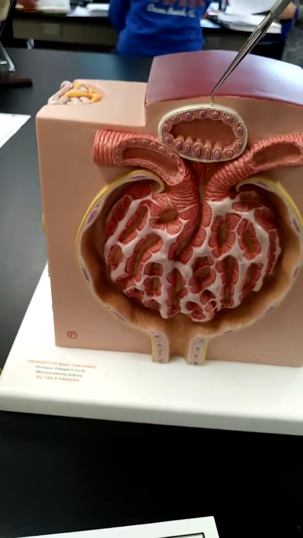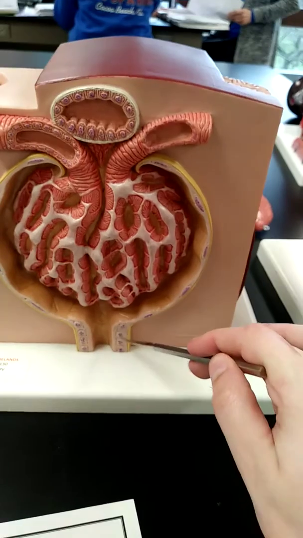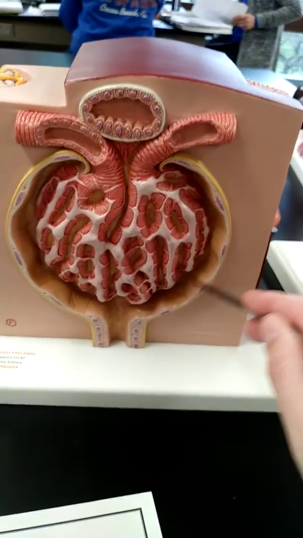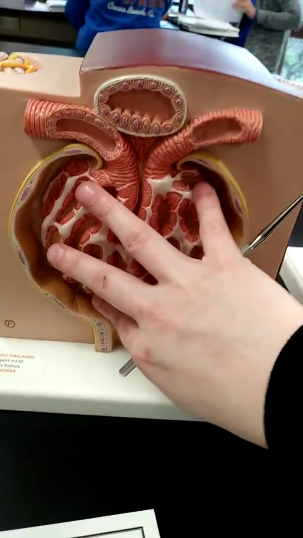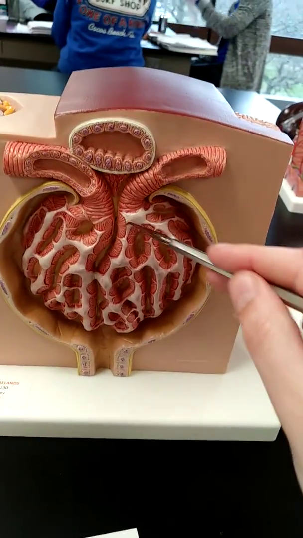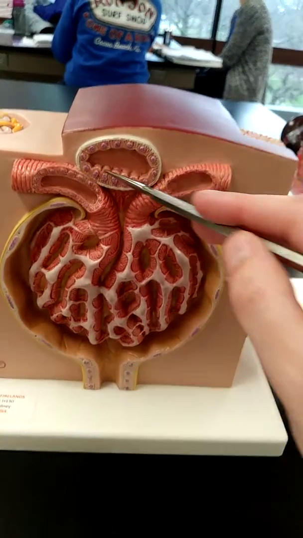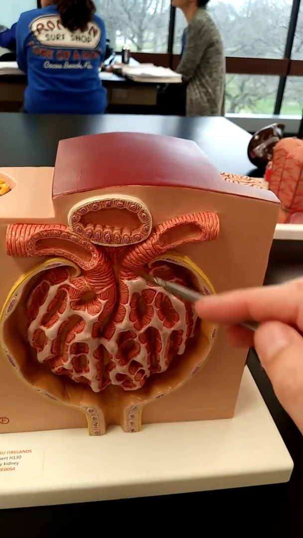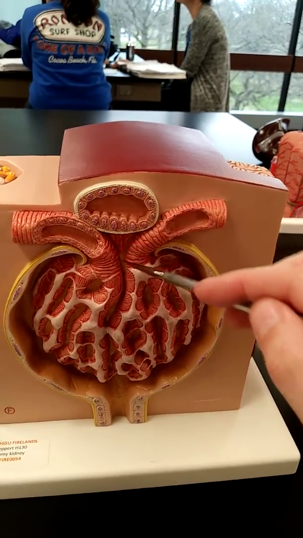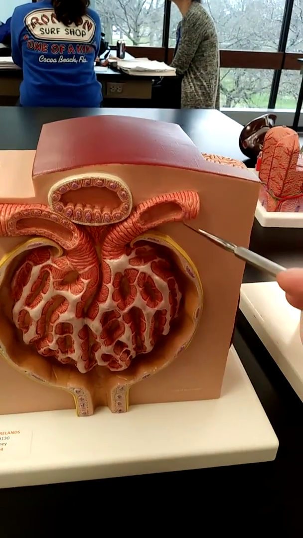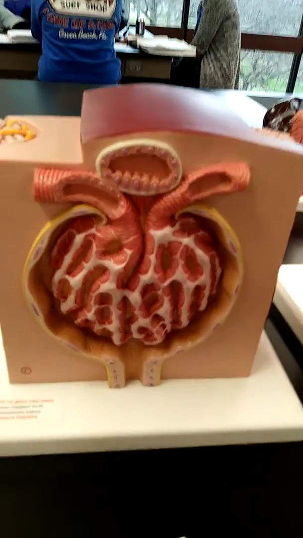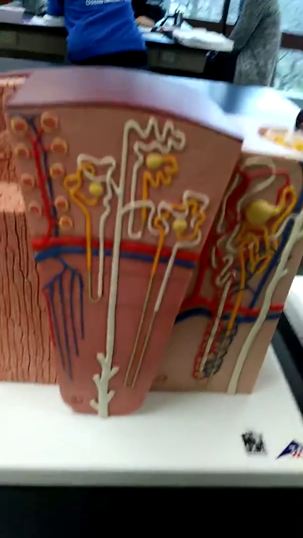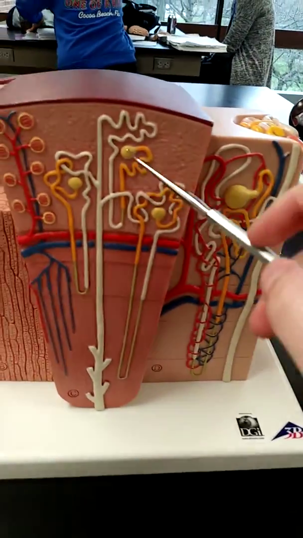This whole thing is the DCT, this is the PCT, it's in the renal corpuscle, this is Bowman's space, this whole thing is the glomerulus, the white is the podocytes, these are the macula densa cells here, these are the mesangial cells here, the afferent and efferent arterioles. The yellow are the renal corpuscles.